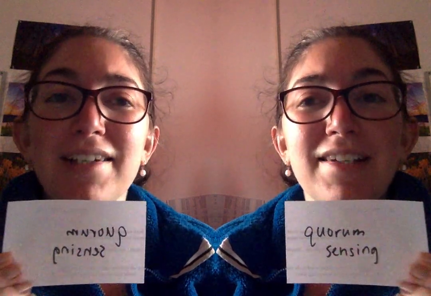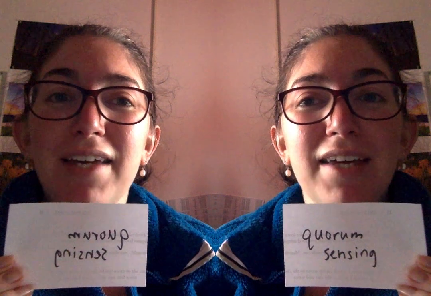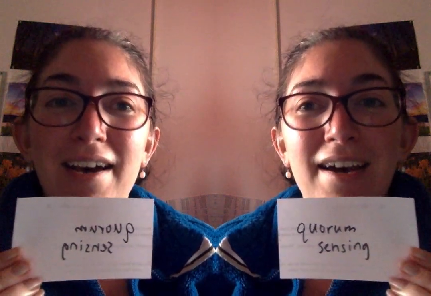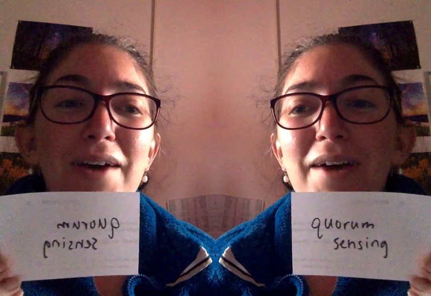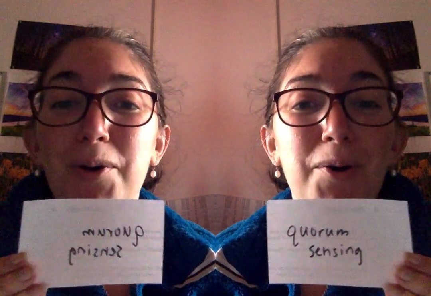So quorum means, I don't know the exact definition of it, but it means to have a group of people that meets a threshold. So like Congress, I think, might have one, like different religious groups have quorums for prayer, or government groups will have them for meetings. You have to have a certain percentage of the governing body there in order to vote, okay?